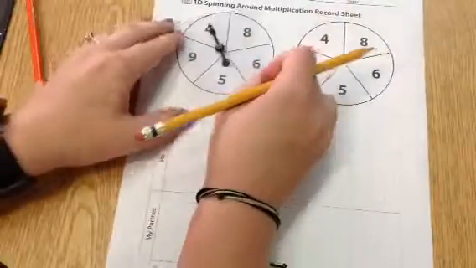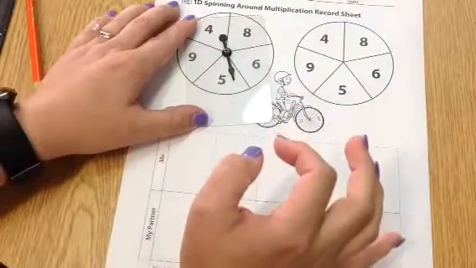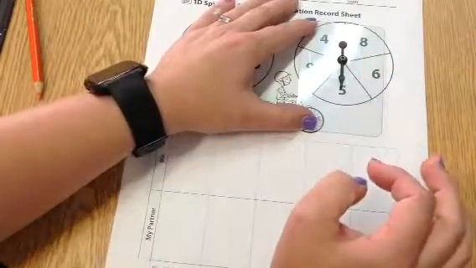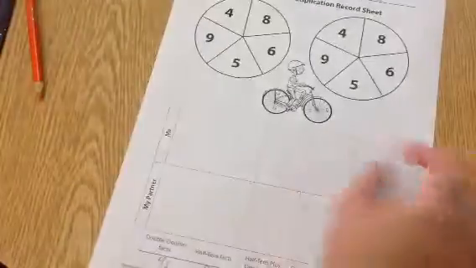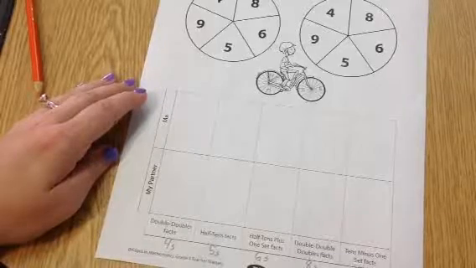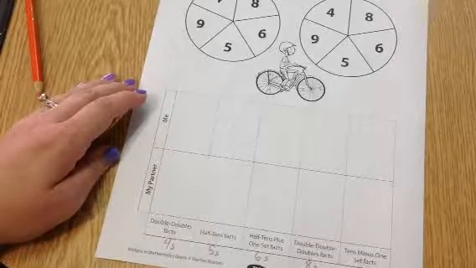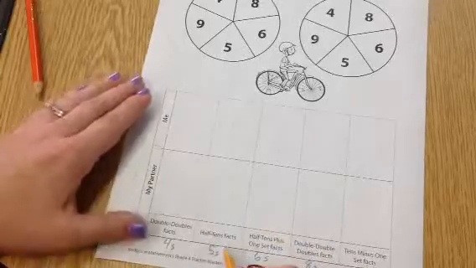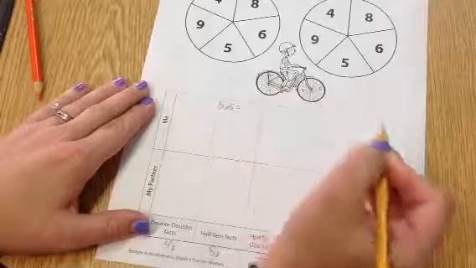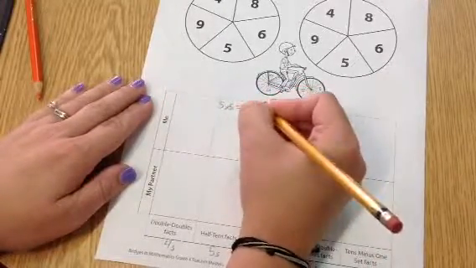So I have my spinner. I'm going to spin it. Oops. So I got 5, and I'm going to spin it over here. Oh, and I got 5, okay? So my first equation would be 5 times 5. For 5 times 5, I could use my half a tens facts because it's 5s. And I know 5 times 5 is 25, okay?